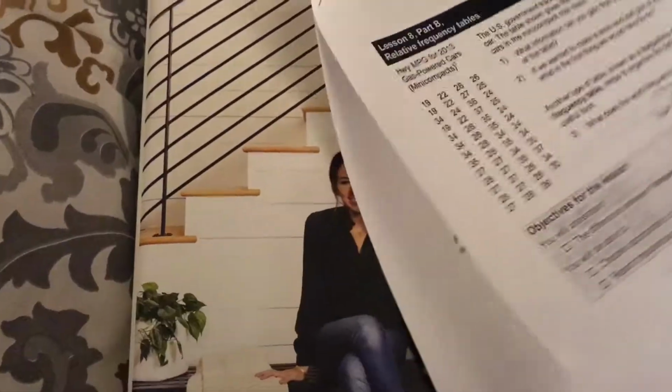I'll go ahead and flip to the next page. Don't mind my book that I have my homework on.